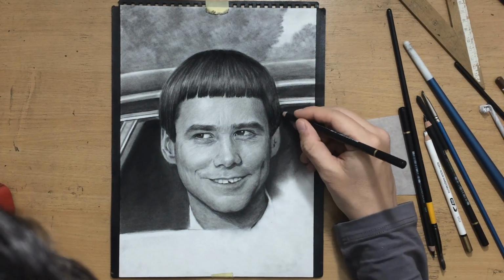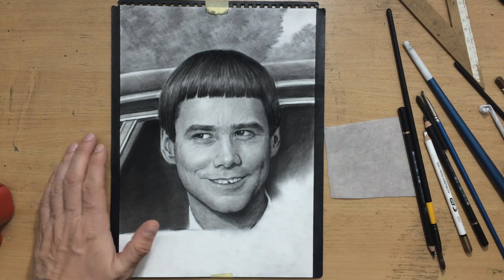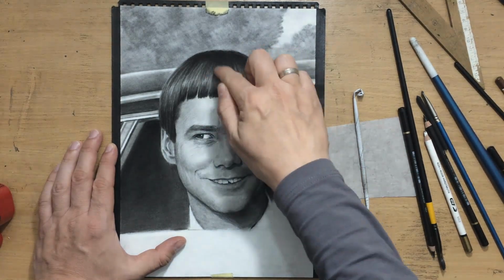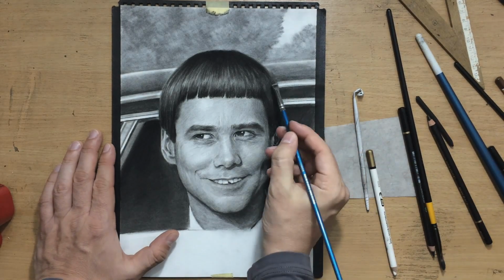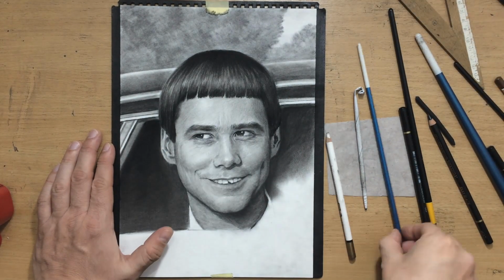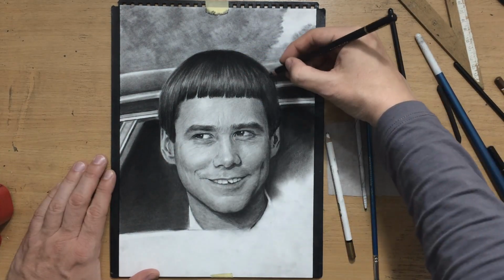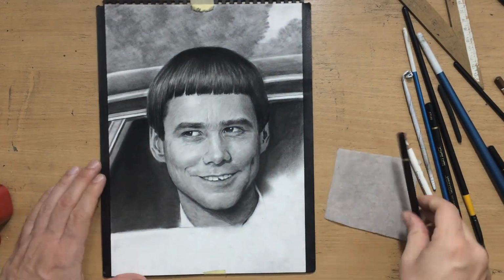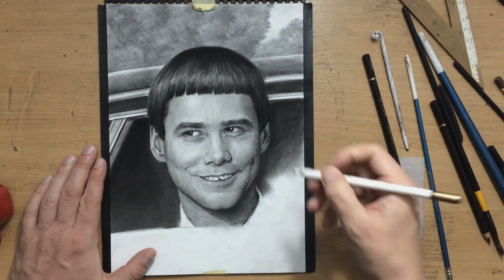I'm just going to add a bit more value here and some more detail to the eye, to the ear on the right, or his left ear. Just doing a bit more cleaning up around the edges and refining some parts of his hair and the head, just to create a clean edge between the main subject and the background.